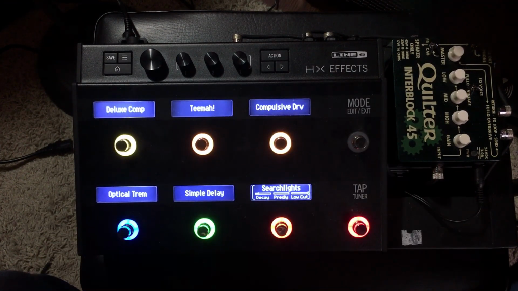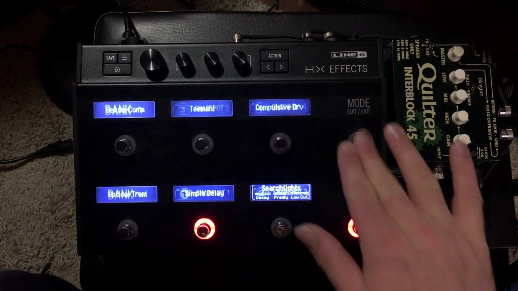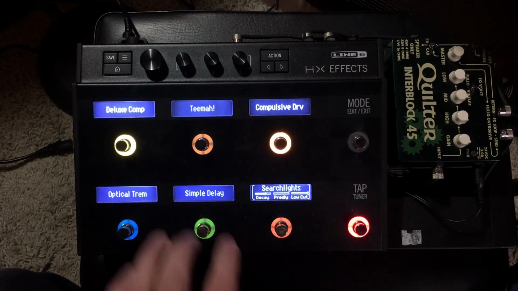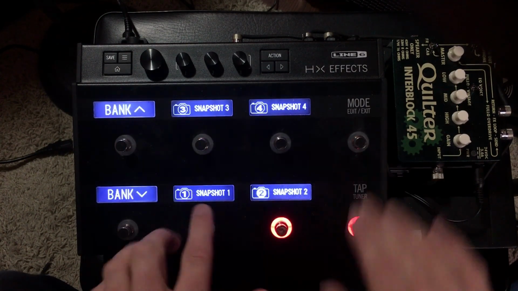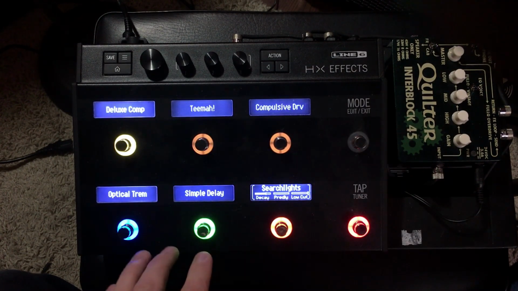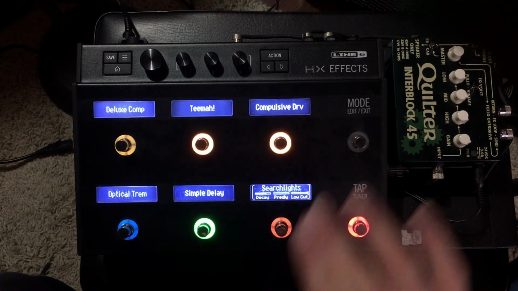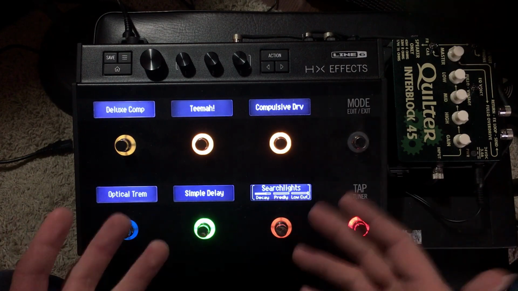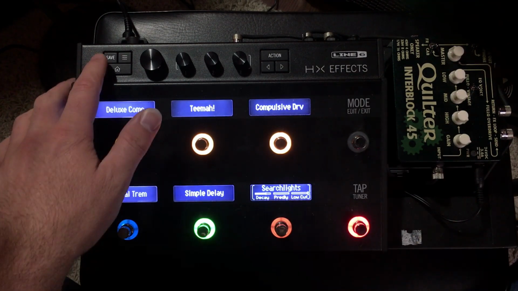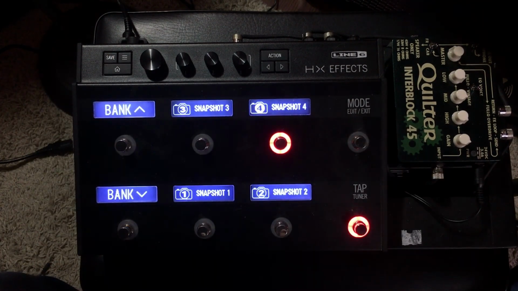So snapshot 1, everything's on. Snapshot 2, we've got some stuff off. Some parameters have changed. Snapshot 3, another combination of effects. And then snapshot 4 would be maybe our lead tone or something. Okay? So that's how you do all that with snapshots. And let's head over to the GigBoard and see how that works.